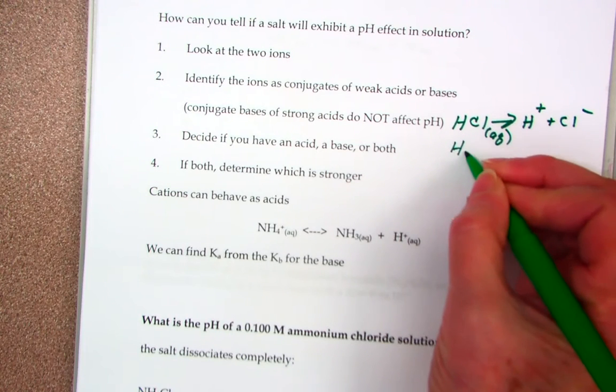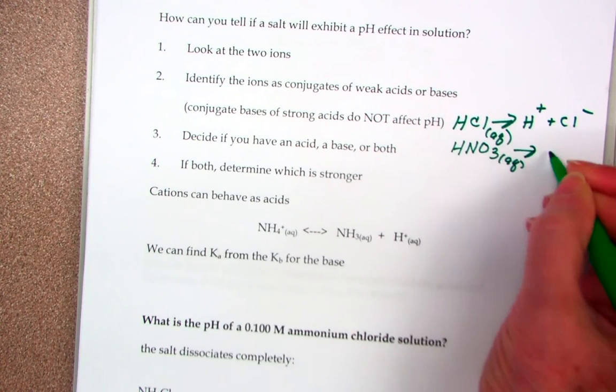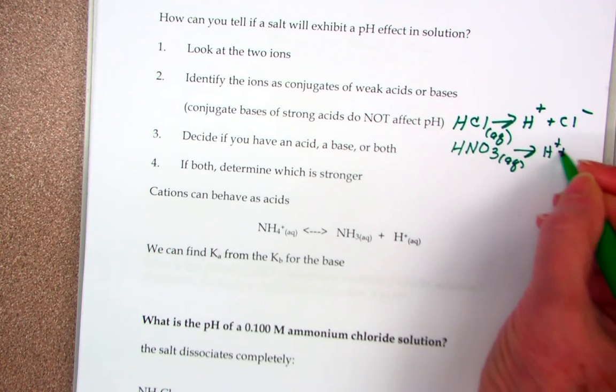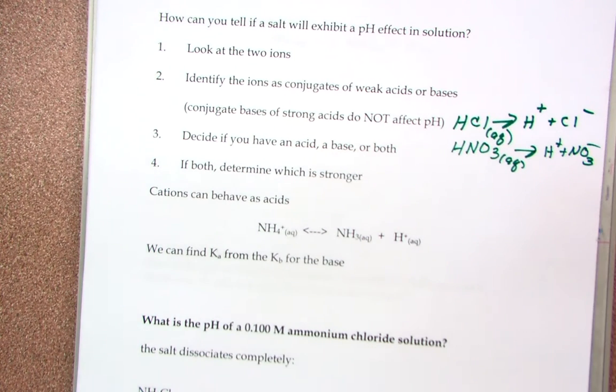Another example of a strong acid is nitric acid. So again, this goes in a one-way street, H plus and NO3 minus, and the nitrate ion does not have any pH effect because it will not act as a base. Conjugate bases of strong acids don't affect pH, they just sit there.